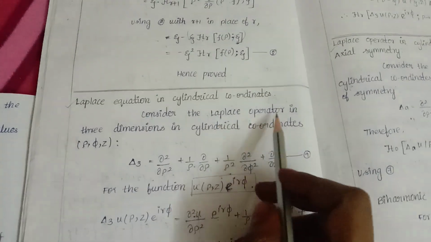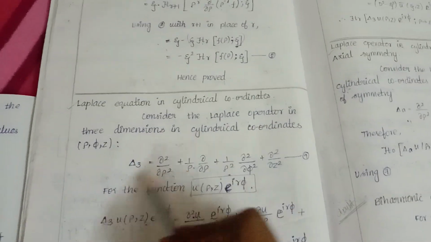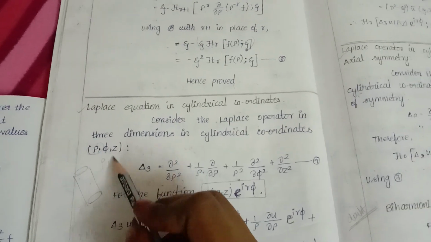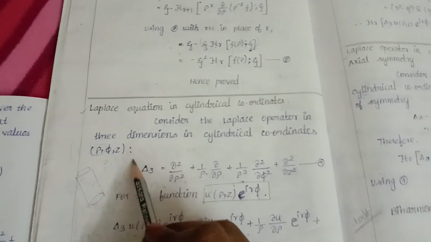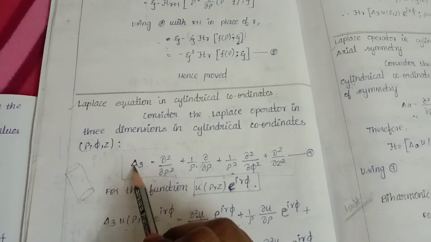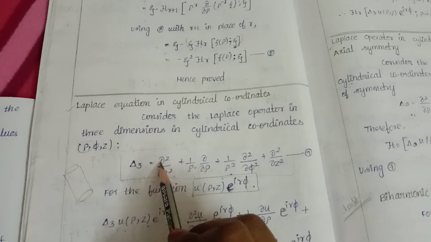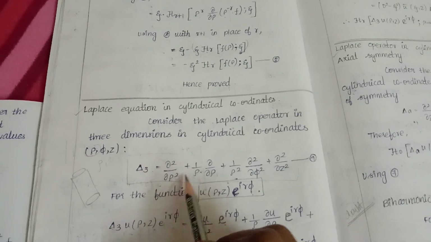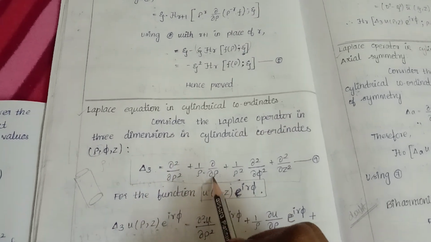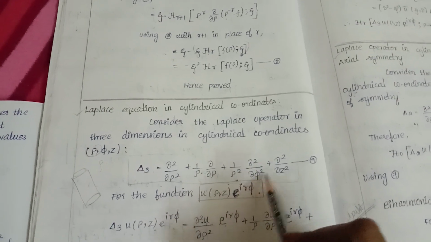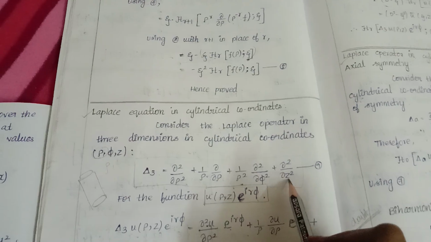So consider the Laplace operator of three dimensions in cylinder coordinates. It is in the form of three dimensions, that is rho, phi and z. So the form of del 3, the Laplacian in three dimensions, will be del square by del rho square plus 1 by rho del by del rho plus 1 by rho square del square divided by del phi square plus del square divided by del z square.